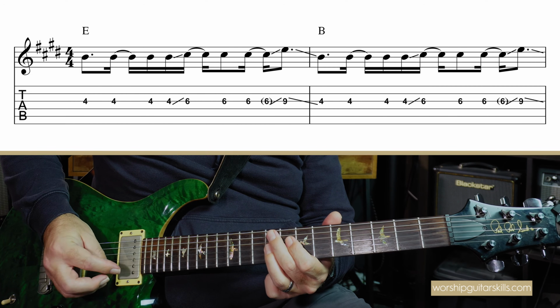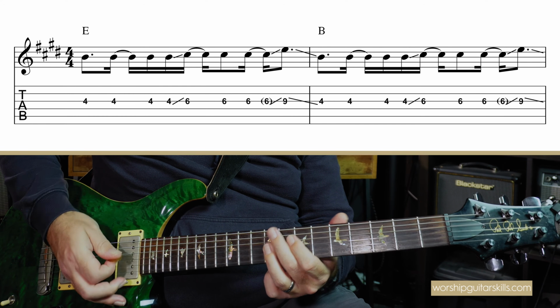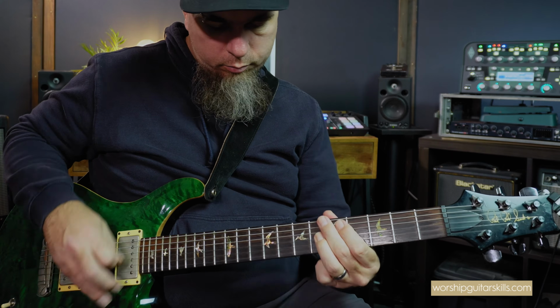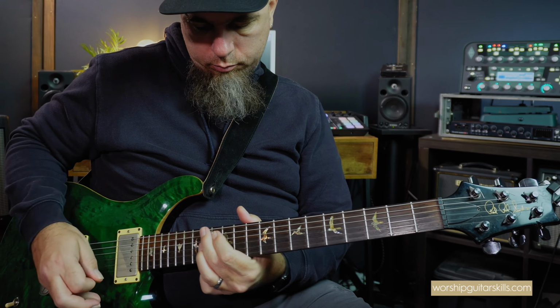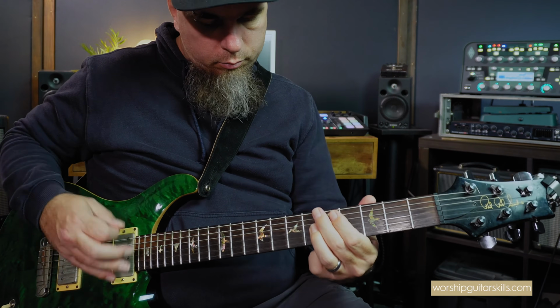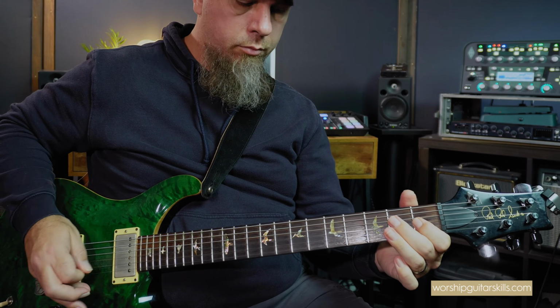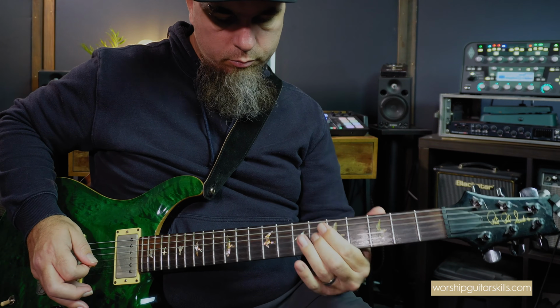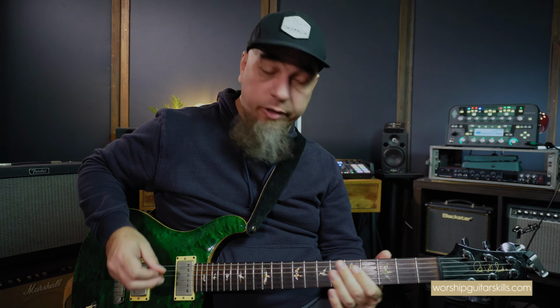So that's a pretty cool way to cover a big area of the neck. You can cover a lot of area on the neck when you use slides like this.